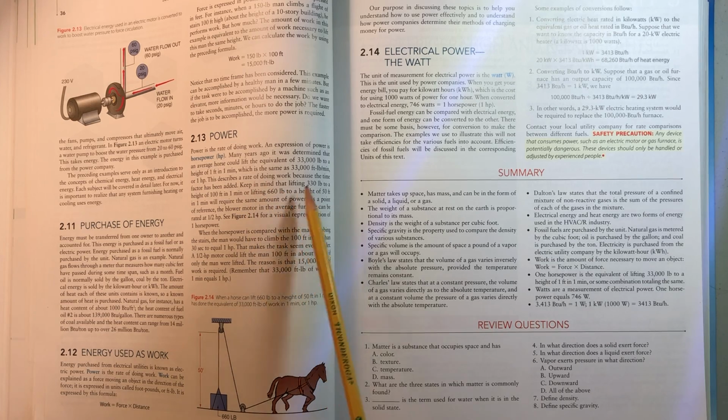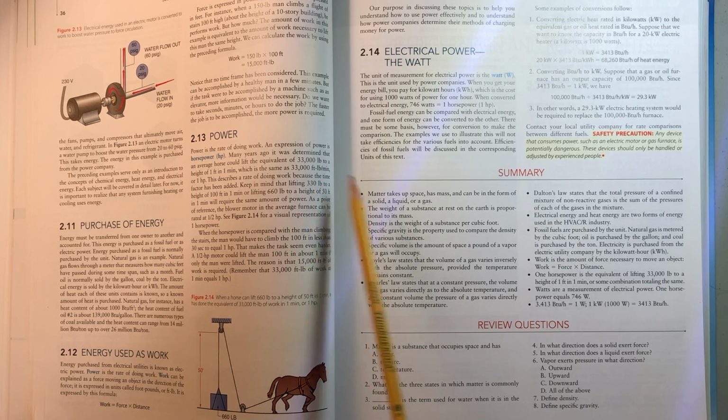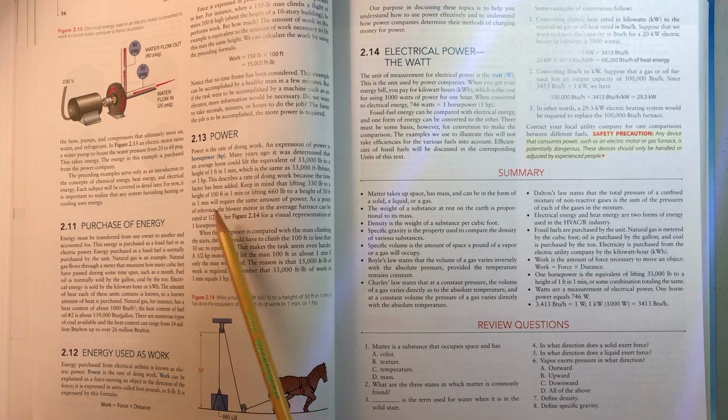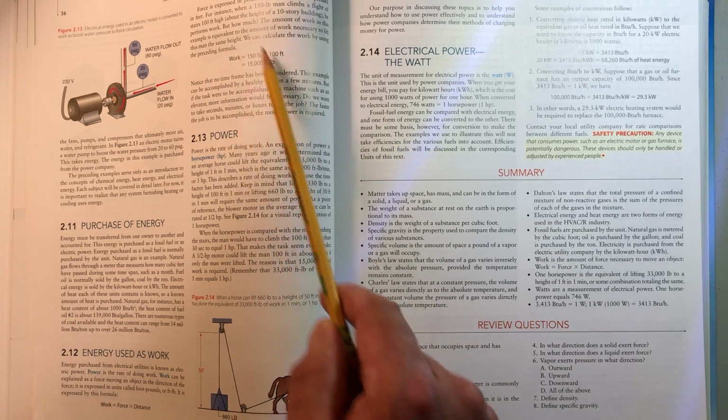Keep in mind that lifting 330 pounds to a height of 100 feet in 1 minute, or lifting 660 pounds to a height of 50 feet in 1 minute, is going to require the same amount of power. As a point of reference, the blower motor of the average furnace can be rated at half a horsepower. So that means it can do about the same amount of work as this guy here.